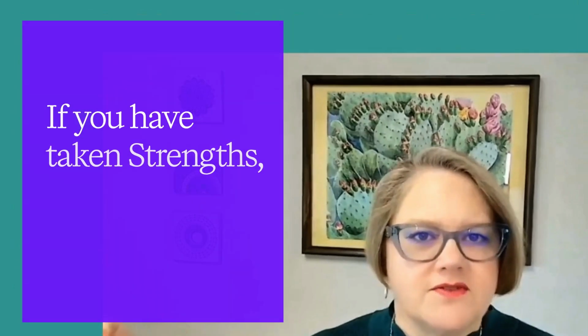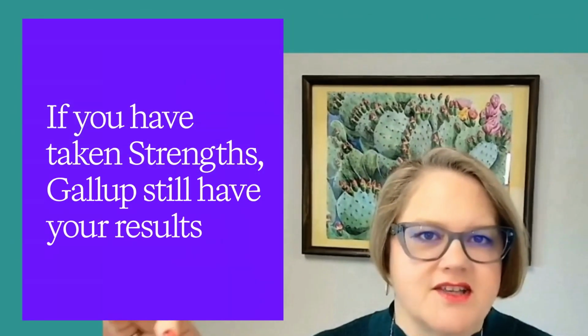So first off, technical. If you've taken strengths, Gallup still has your results. All you need to get access to them is the email that you originally used when you took the assessment. So you'll go into my.gallup.com, enter in that email. You can click forgot password and you'll get logged right in.